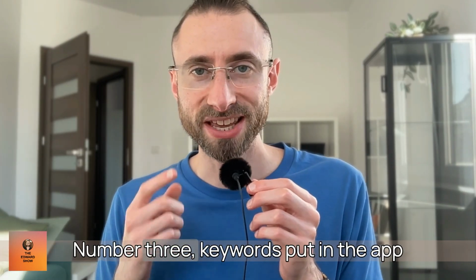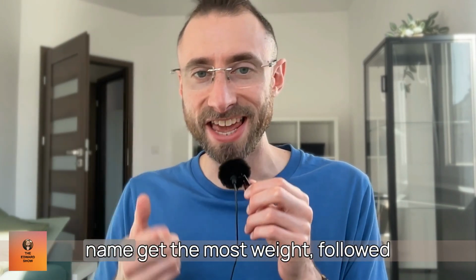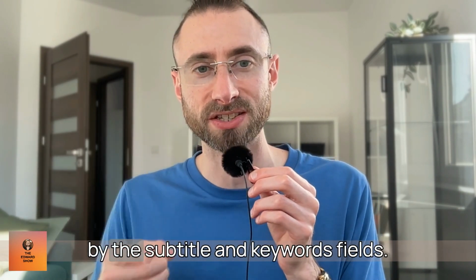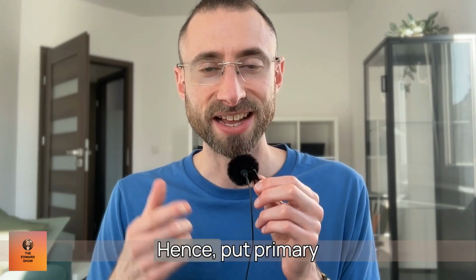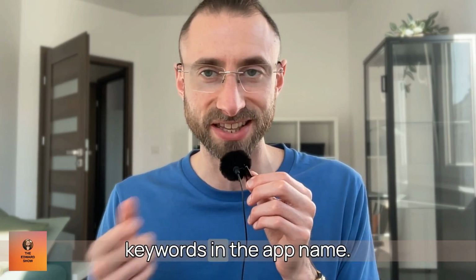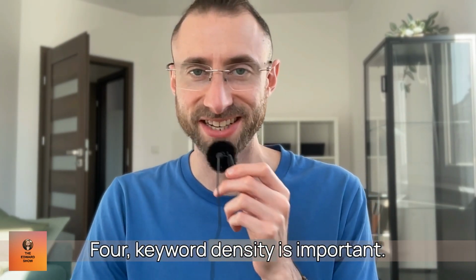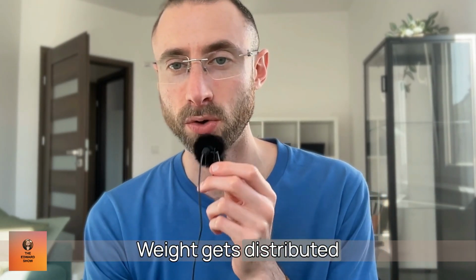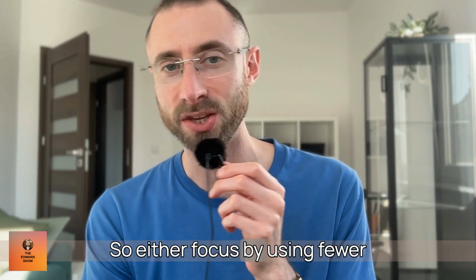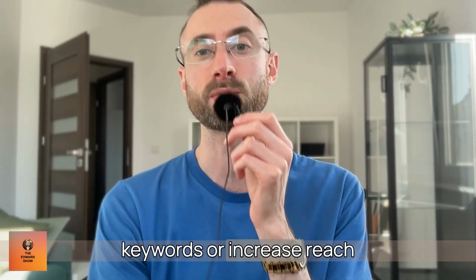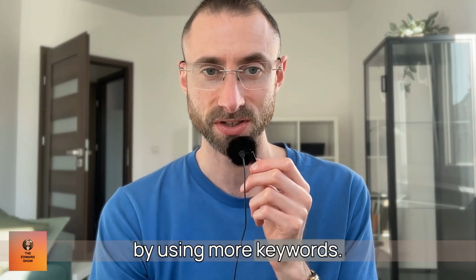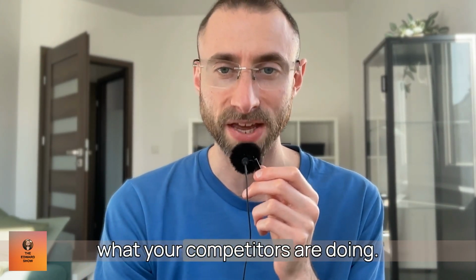Number 3, keywords put in the app name get the most weight, followed by the subtitle and keywords fields. Hence, put primary keywords in the app name. 4, keyword density is important. Weight gets distributed over the used keywords. So either focus by using fewer keywords or increase reach by using more keywords. The best strategy depends on what your competitors are doing.